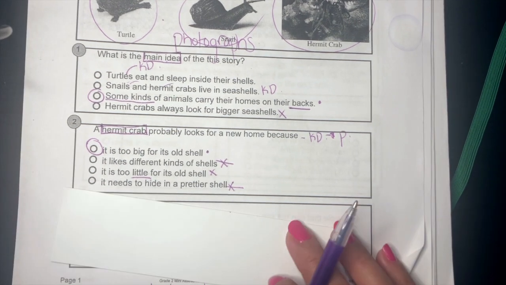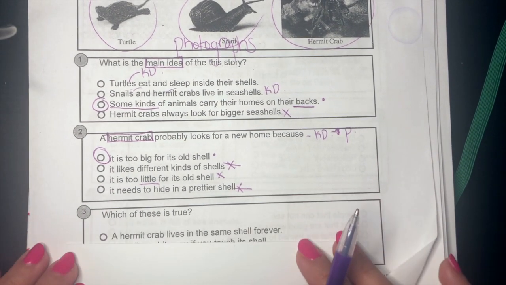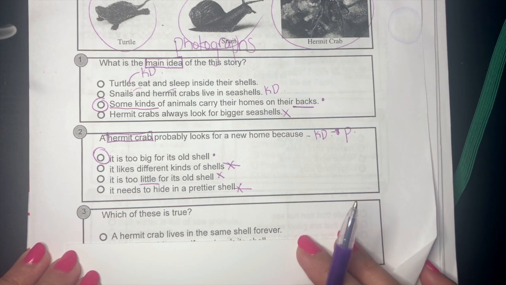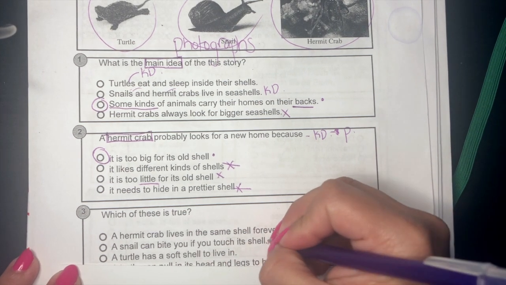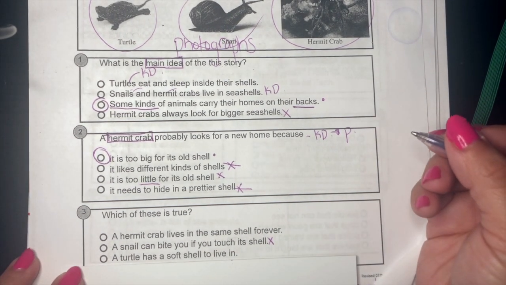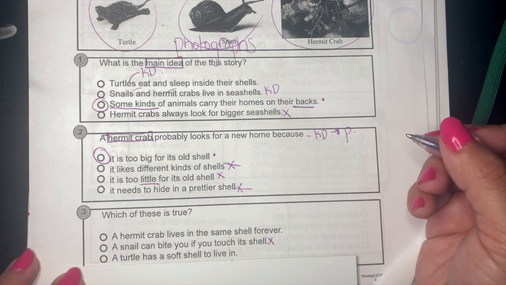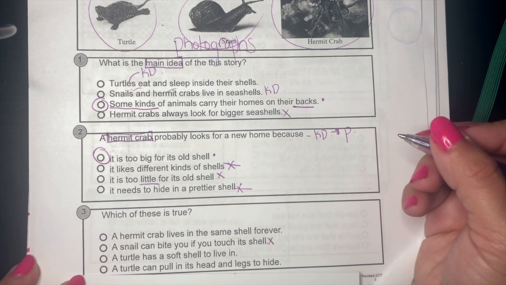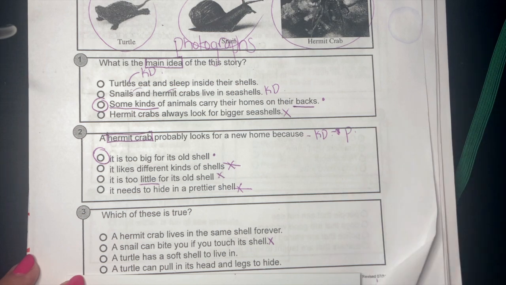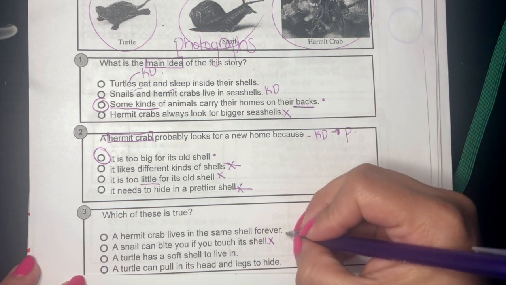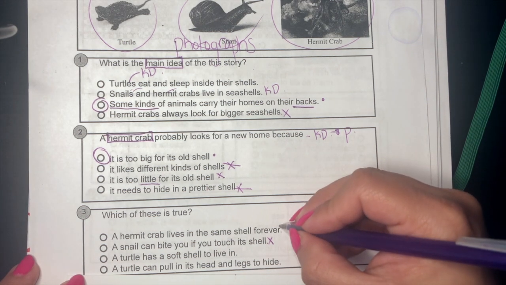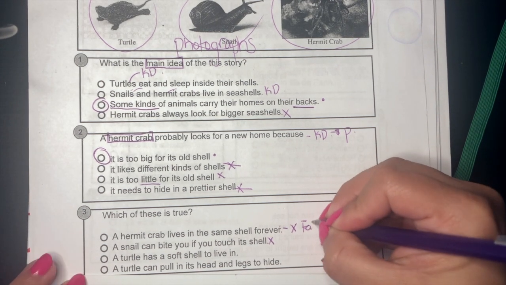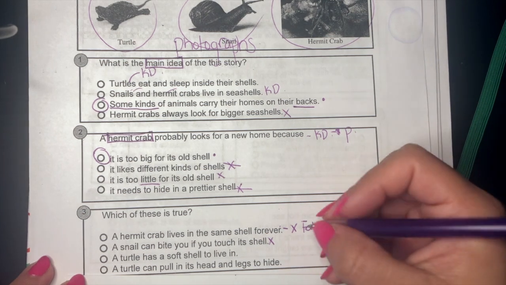Number 3. Which of these is true? A hermit crab lives in the same shell forever. A snail can bite you if you touch its shell. What? I didn't even say that. A turtle has a soft shell to live in. A turtle can pull in its head and legs to hide. So this we know that's not true, because when they get bigger, that's false. They have to get a bigger shell, hermit crabs.